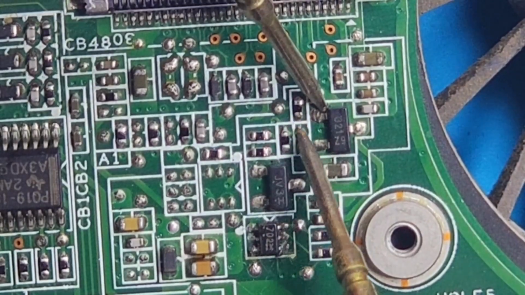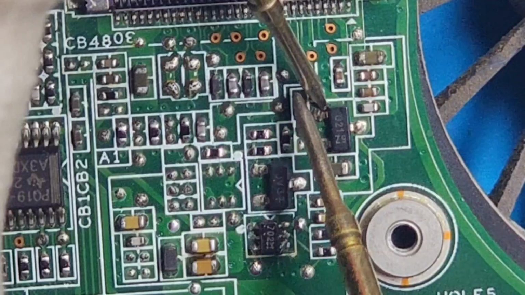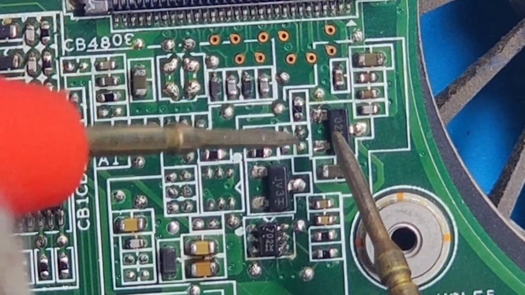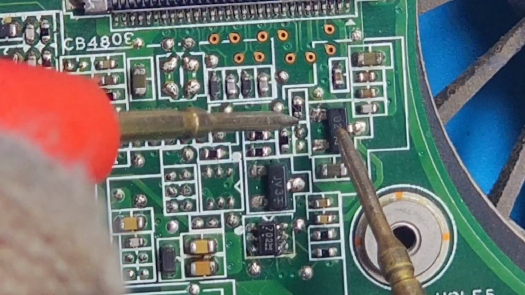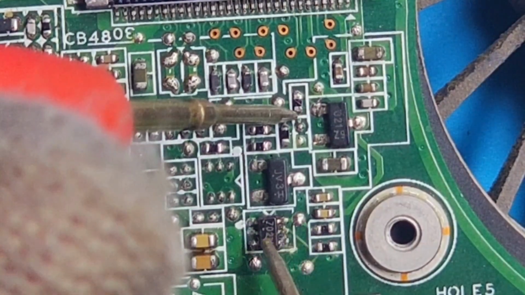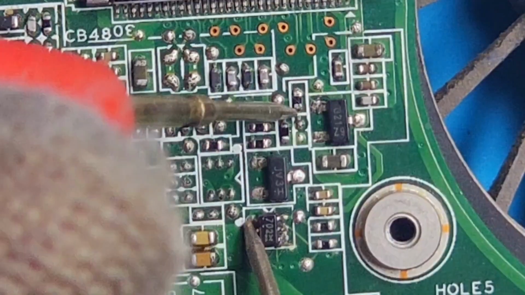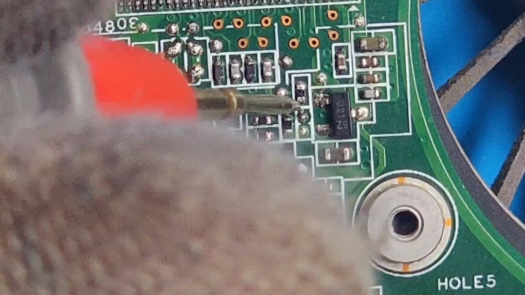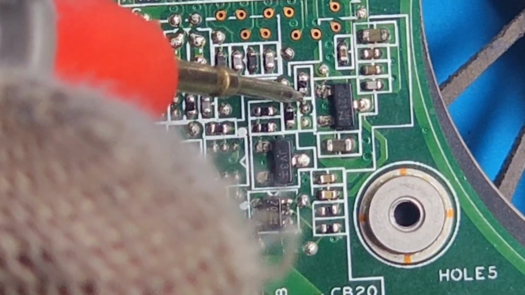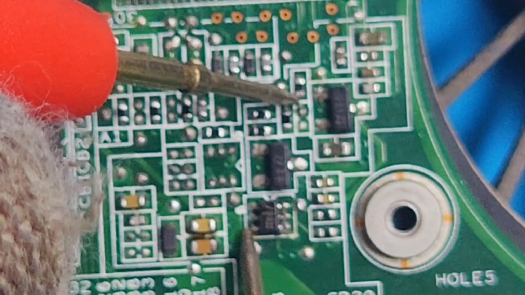This one, no. Yes, this is connected to this pin here, and the output of this resistor is connected to where? Yes, it's connected to this pin here.